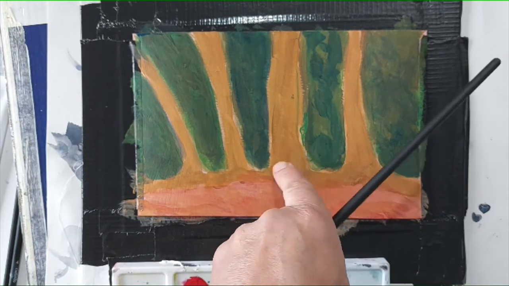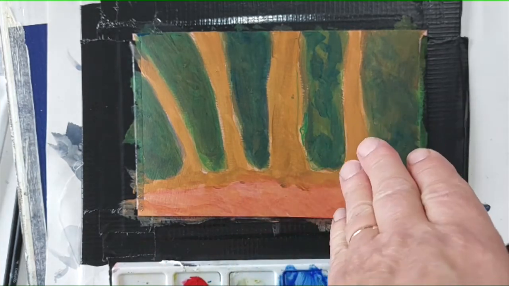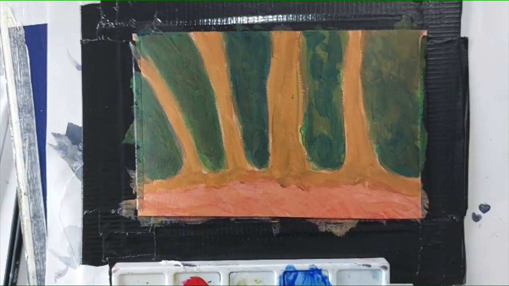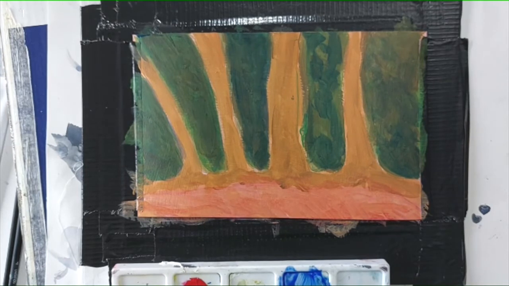This is somewhere still maybe in between. This is much, much deeper. And we can keep on pursuing that idea of light and shade to create space.